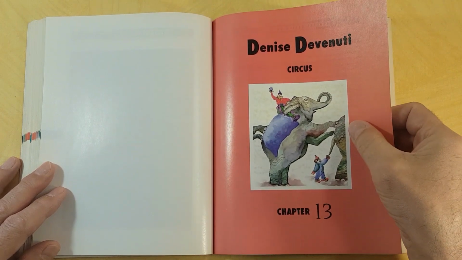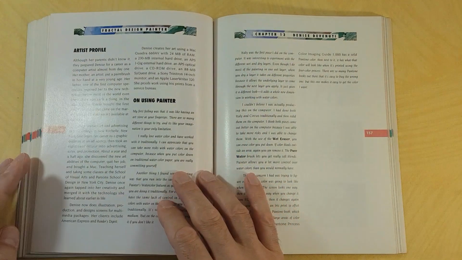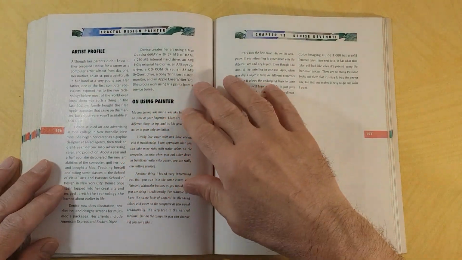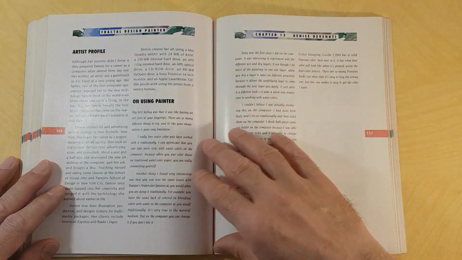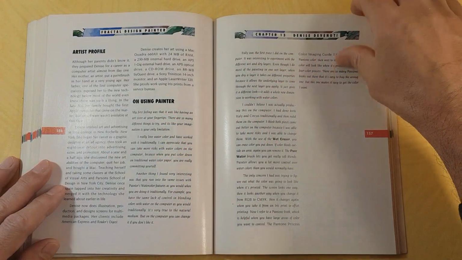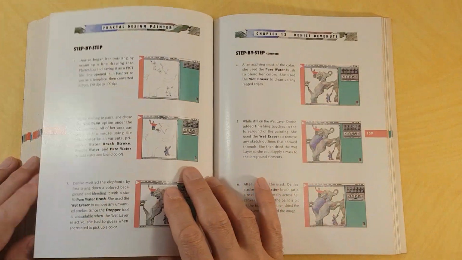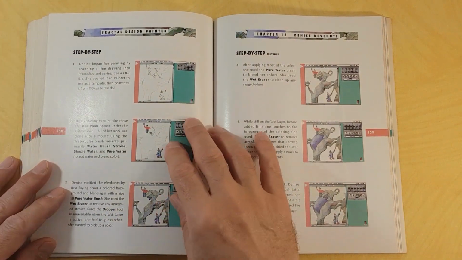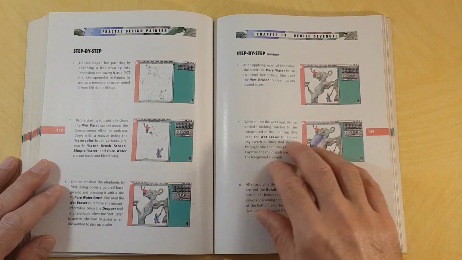And this painting is called Circles. Profile, how she's using Painter, step by step of the work.